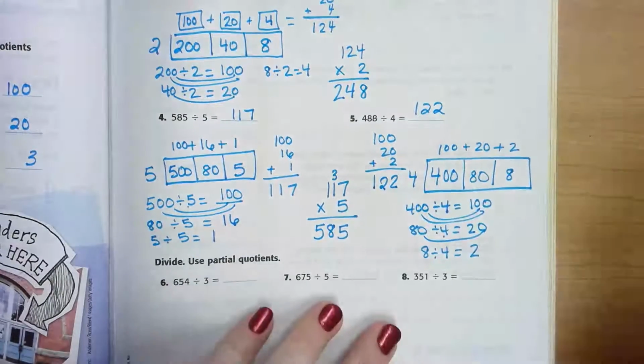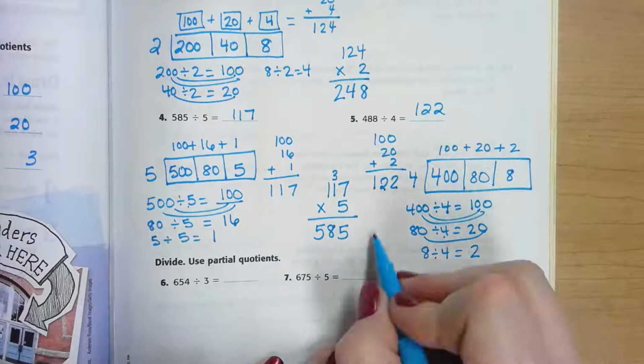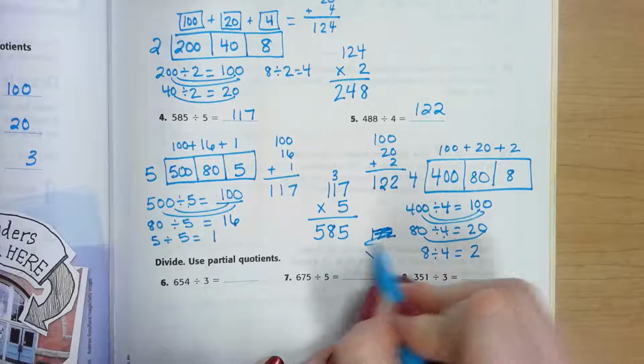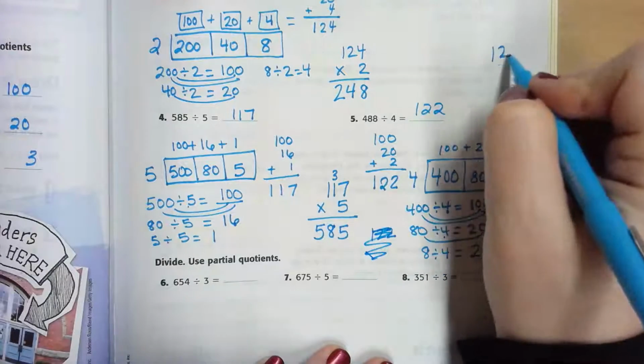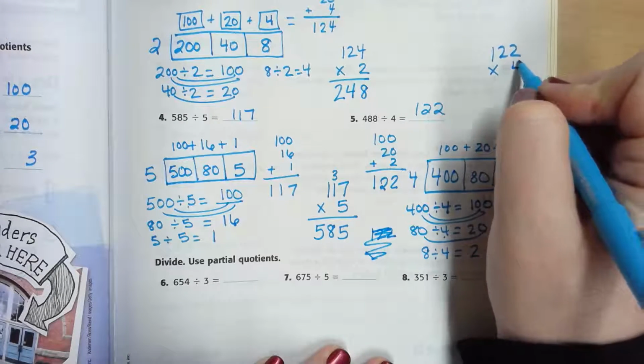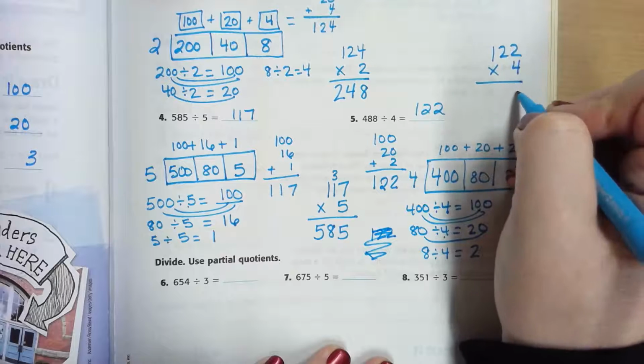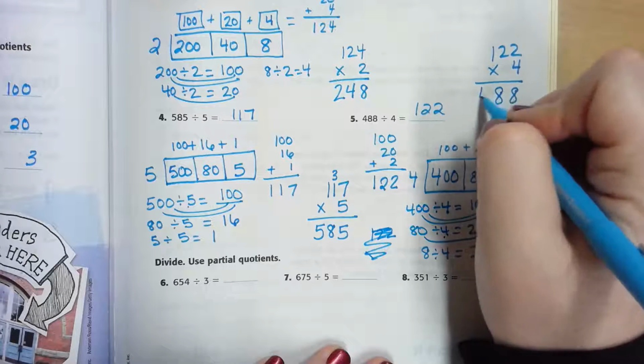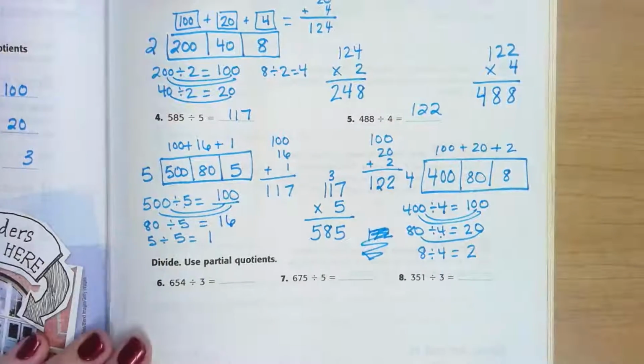Now let's double check it with multiplication. What is 122 times 4? Let me give you a little bit more room up here. 122 times 4. I have 2 times 4 is 8. 2 times 4 is 8. 4 times 1 is 4. And that's what I started with.